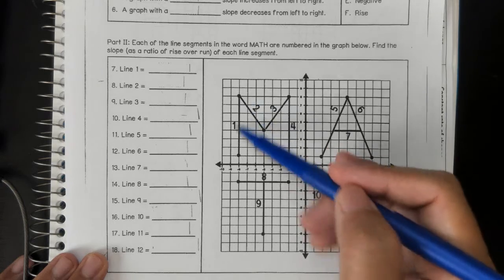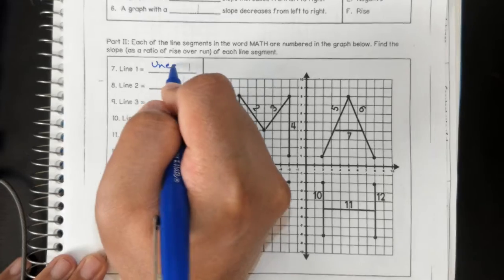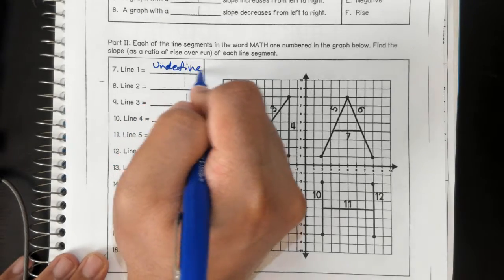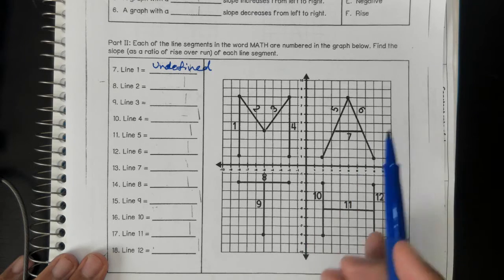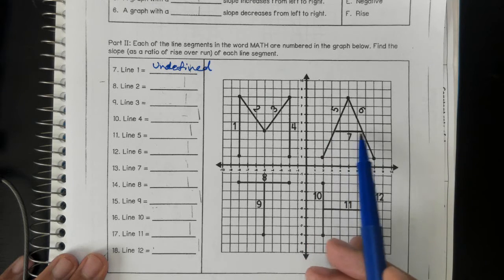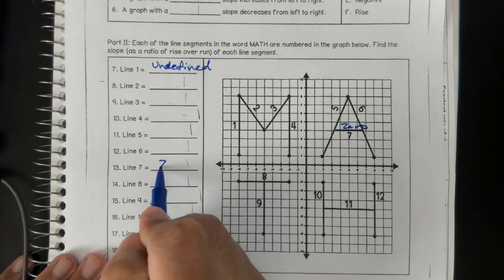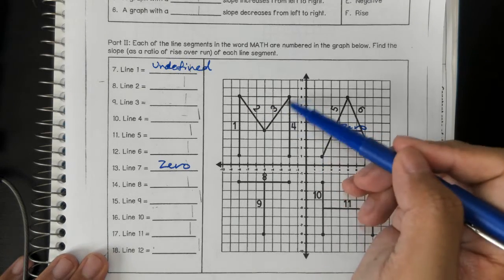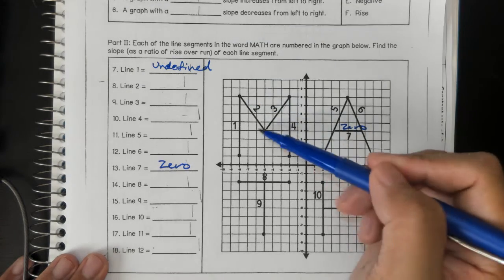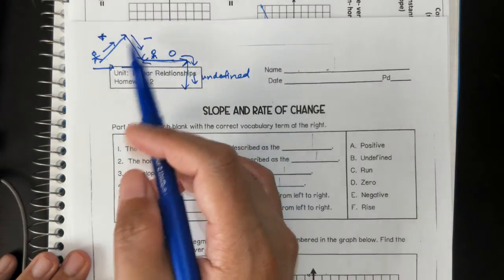Alright, so number 1, since it's a vertical up and down, this is going to be undefined. So that's an undefined slope. Then anything that's horizontal, like line 7, is a 0 slope. So line 7 is going to be 0. Now you have the ones that are slanted. This is an indication of whether you have a positive or a negative slope, right here, positive or negative.